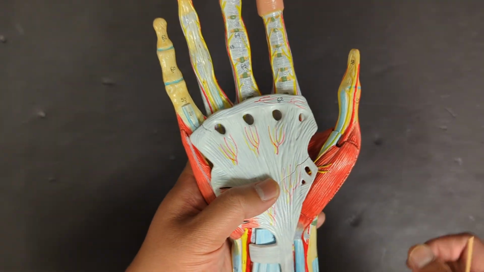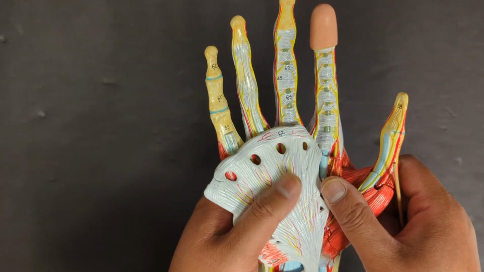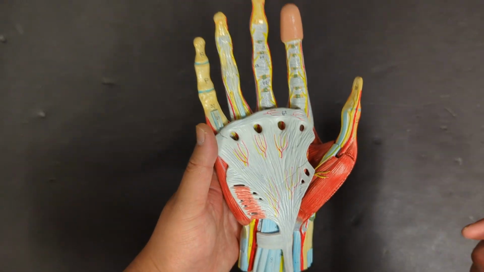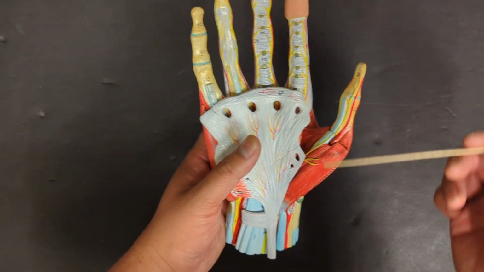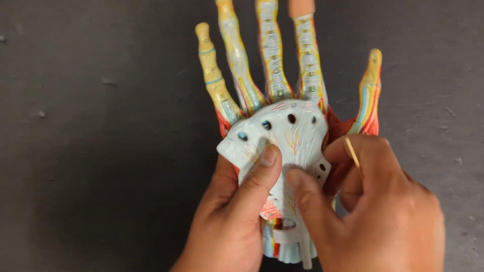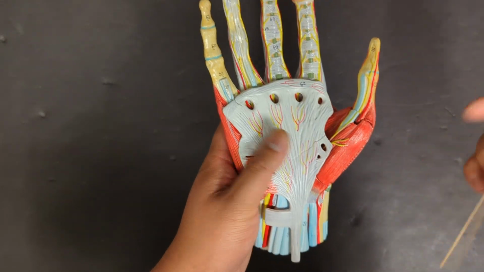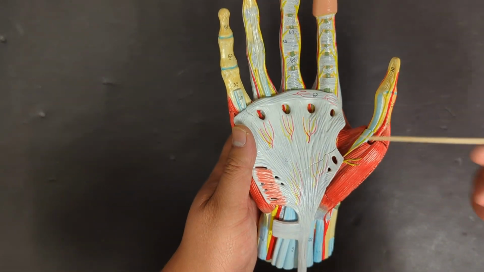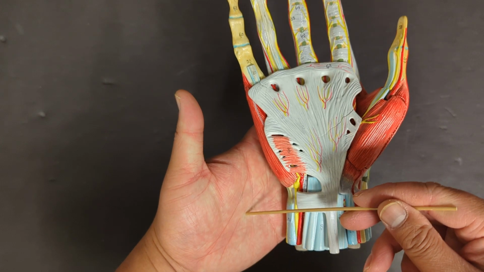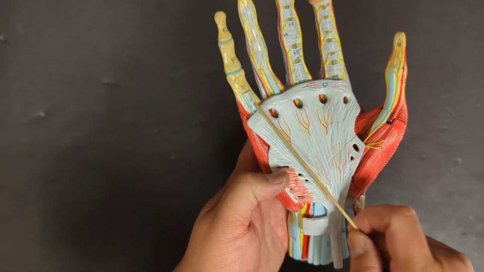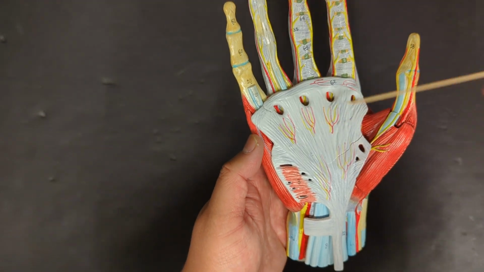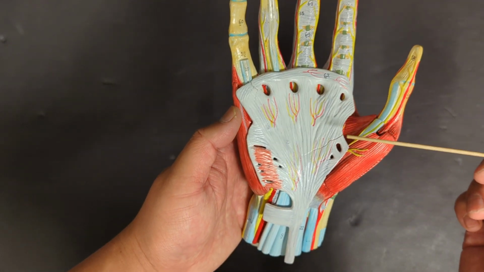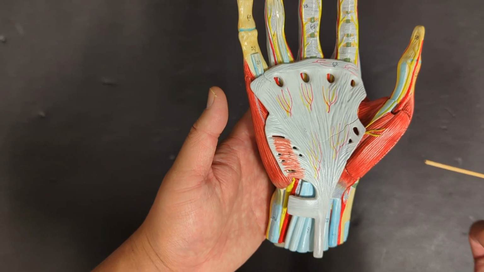So, to get started, let's actually look at some pretty superficial structures along the hand. If you look closely, there is this large piece of connective tissue that is on the front of the hand. This is called the palmar aponeurosis. So, palmar meaning palm, aponeurosis meaning like a broad connective tissue. And this is actually a pretty significant piece, which is going to be covering the majority of the palm and helping to protect a lot of its internal structures.